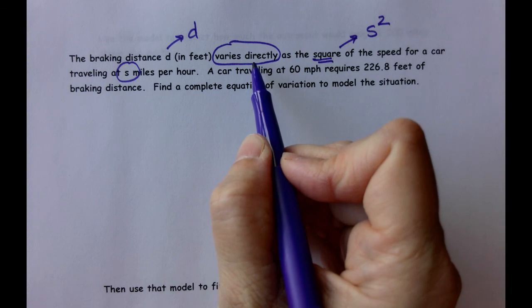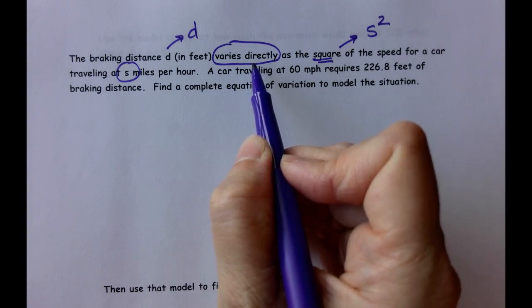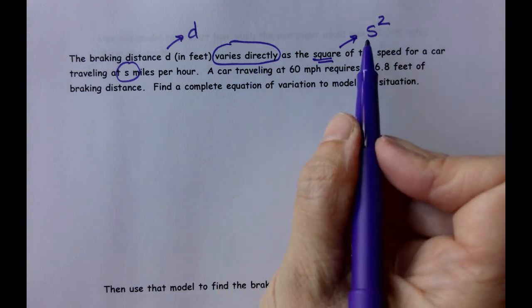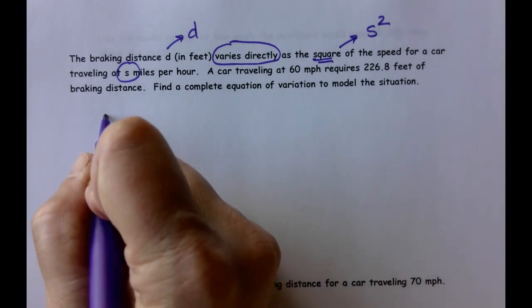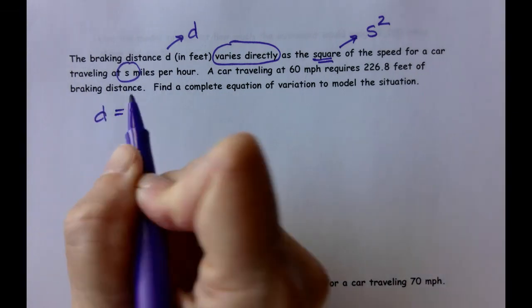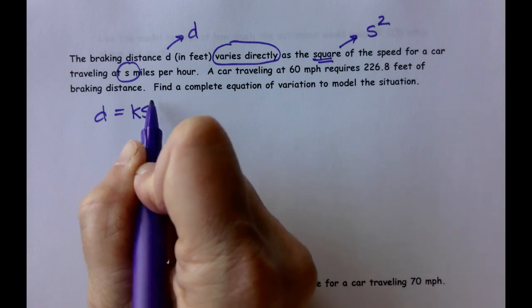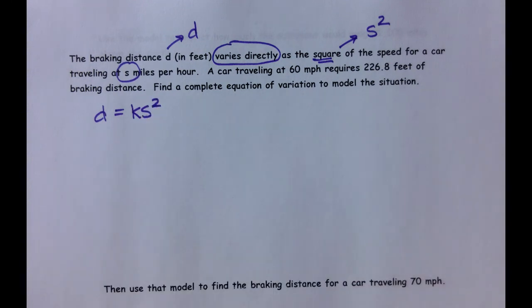When we have direct variation, our model is going to involve multiplication of the constant of variation and the square of the speed in this case. When I go to write the generic equation, it should read d equals ks squared, or k times s squared. That takes care of the first sentence.